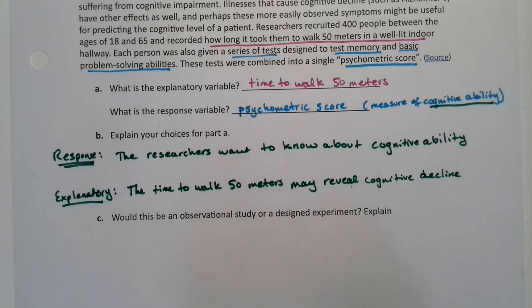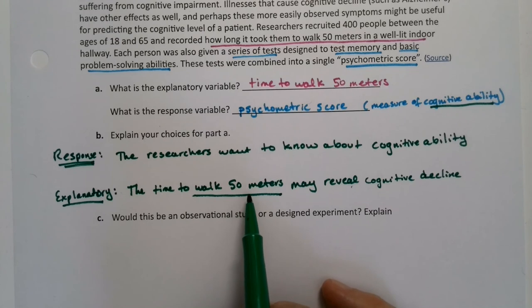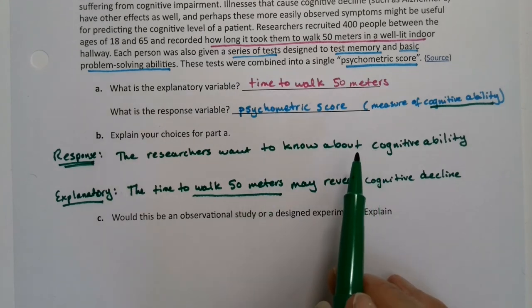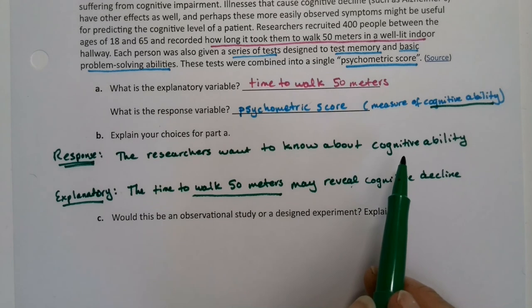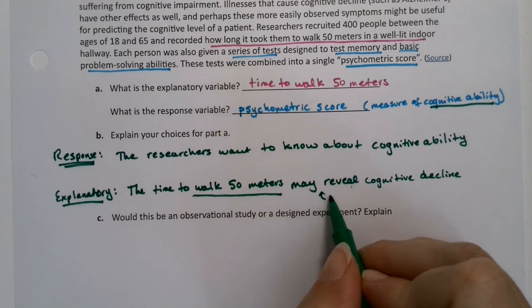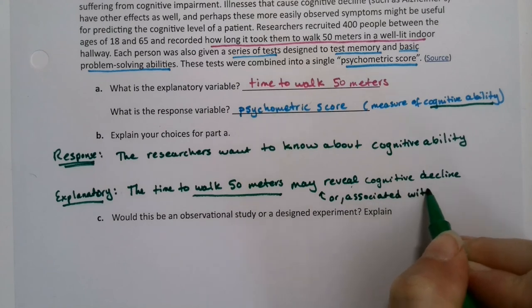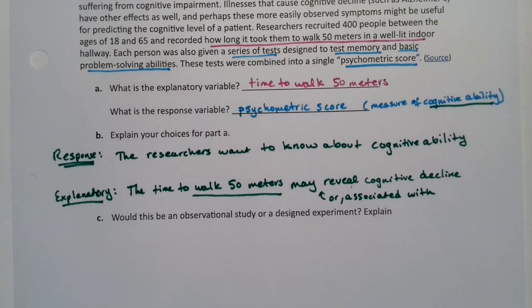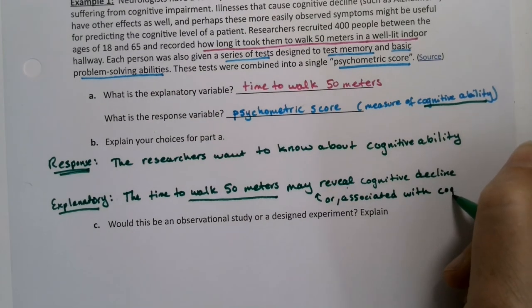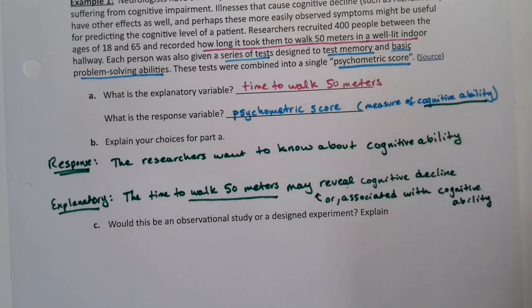Right? So this is the explanatory because it's the thing that you're looking at to see if it's affecting the thing you're really interested in. This is what they really want to know about, the cognitive ability. And then the time to walk 50 meters may be revealing, may be associated with that cognitive decline or that cognitive ability. But again, that cognitive ability, because it's the thing that I'm most interested in, that's what makes it the response variable. And then this time to walk 50 meters is just one thing that might be revealing whether a patient has more or less cognitive ability.